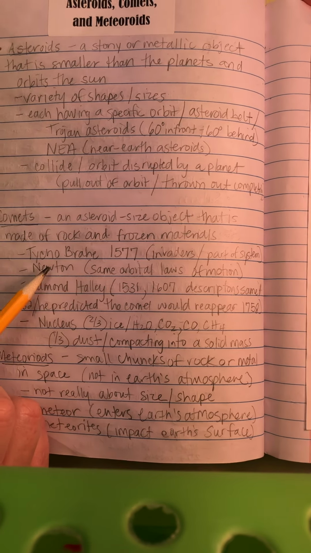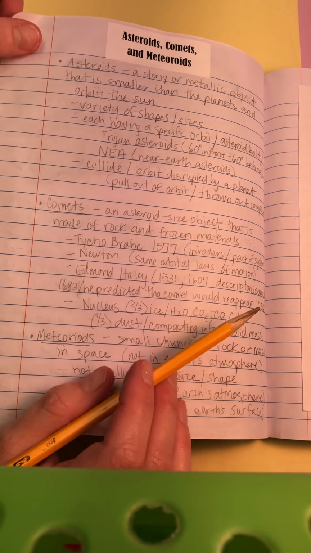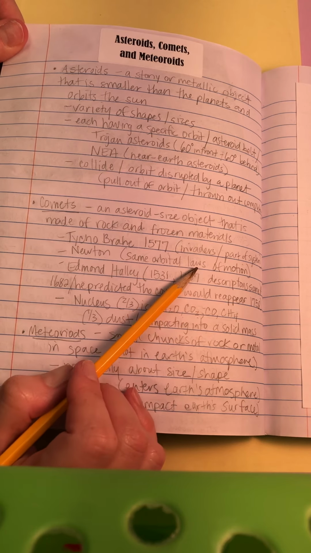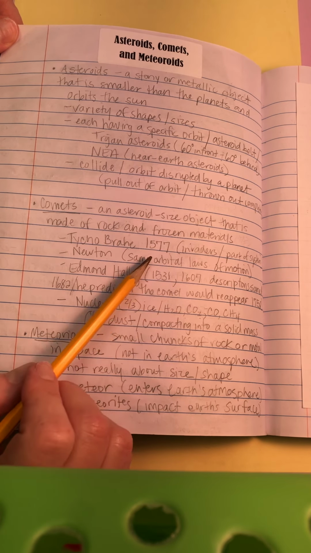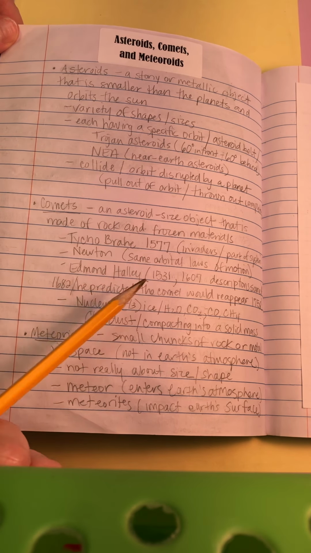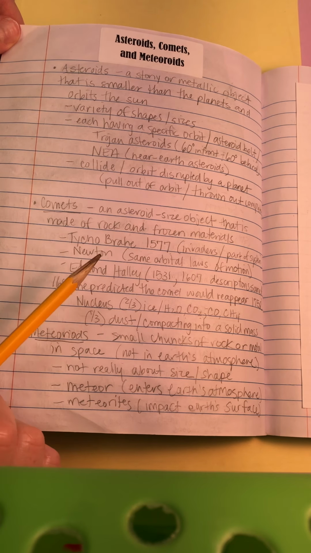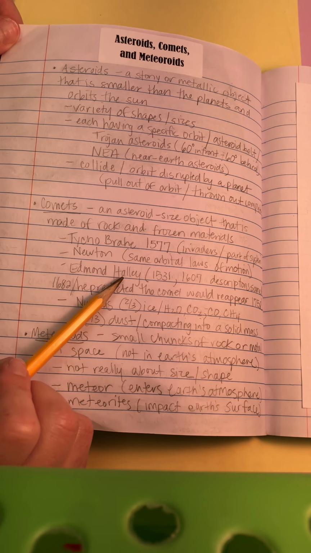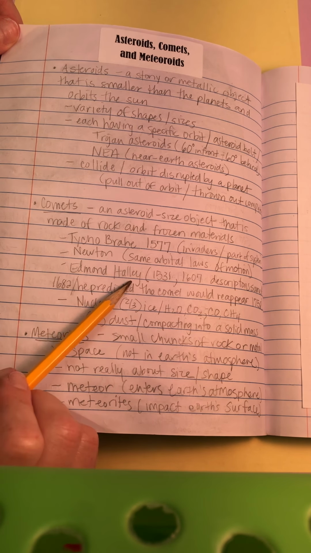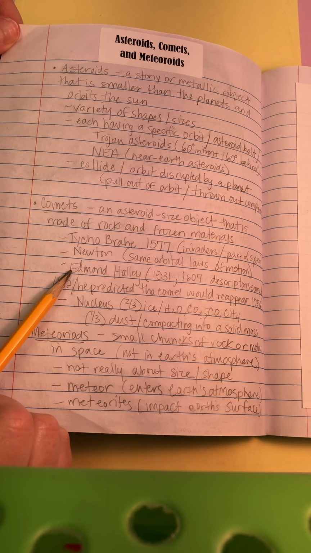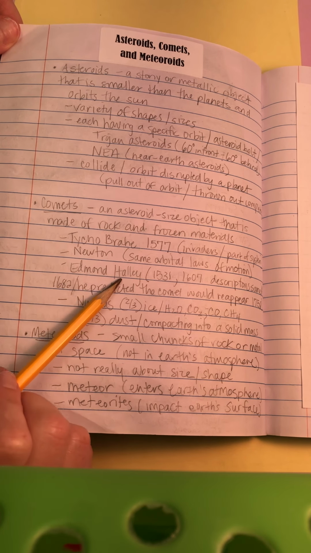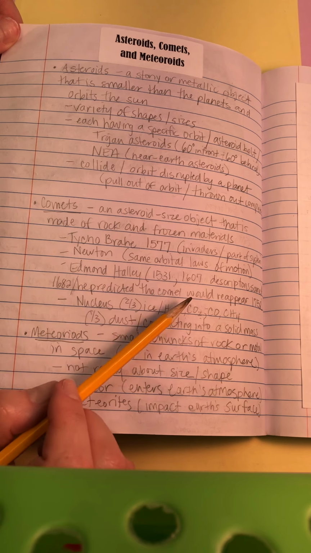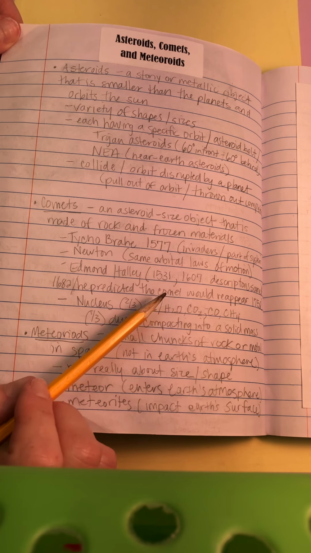And so of course, Sir Isaac Newton also started studying them, and he came up with the same orbital laws of motion that we see in the planets. So he says, yeah, hey, these things are doing a similar thing that we see these other things up in space doing. And then Edmund Halley, sometimes he's named Edmund with a U, was looking at some records of comets in the past.